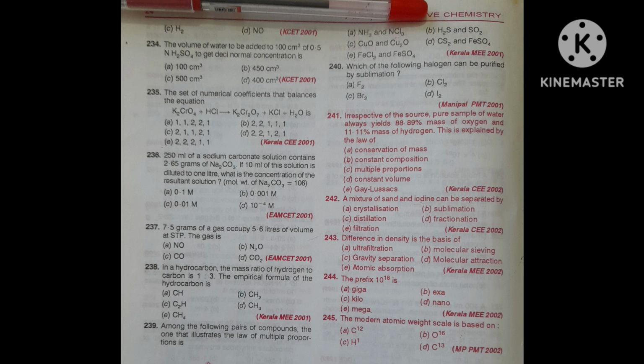First option is 1 1 2 2 1. Total 5 coefficients will be there, since there are 2 reactants and 3 products. First option is 1 1 2 2 1. Second option is 2 2 1 1 1.